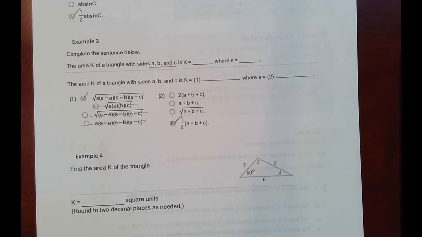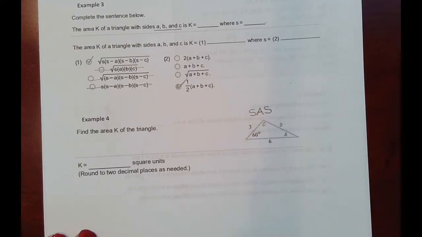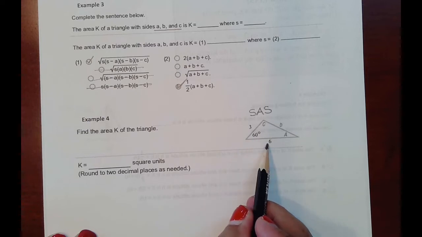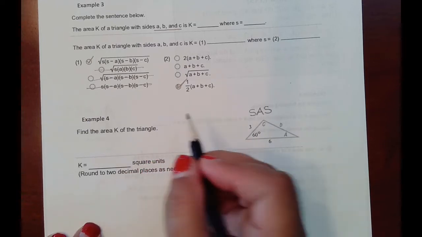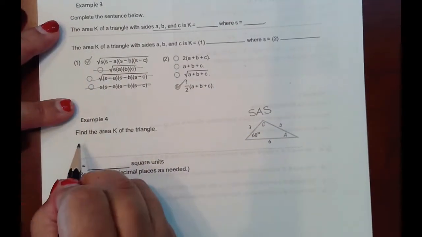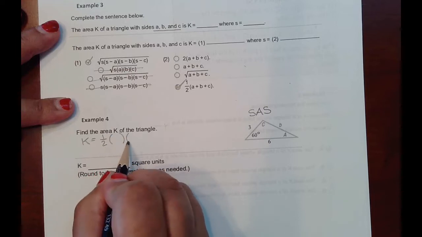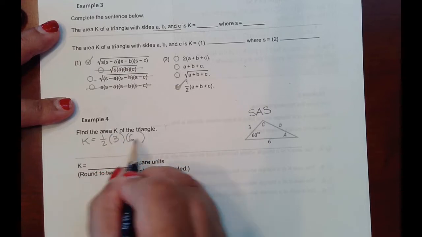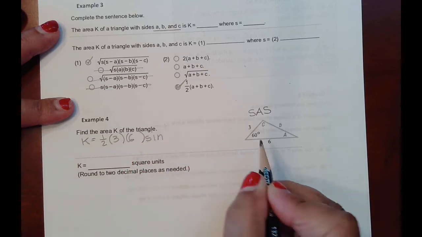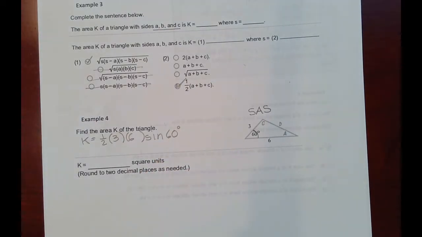Okay, in example 4, find the area K of the triangle. So what you have here is a side, angle, side arrangement of information. Side, then angle, then side. So for that, the area is, and I'll just write it right here, 1/2 times the two sides that you've been given, multiplied by the sine of the angle that is between those two sides. And then you just go ahead and put that in your calculator.